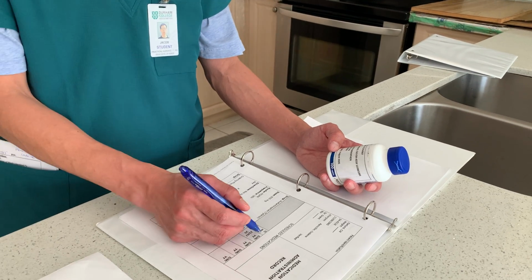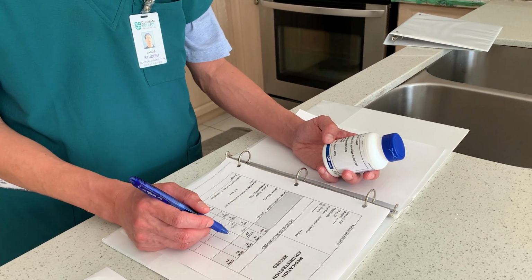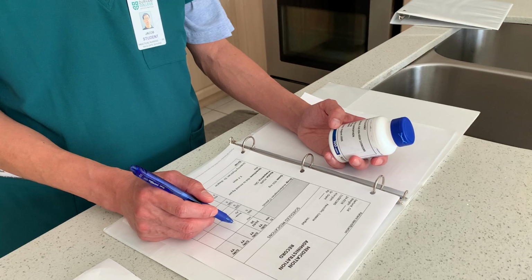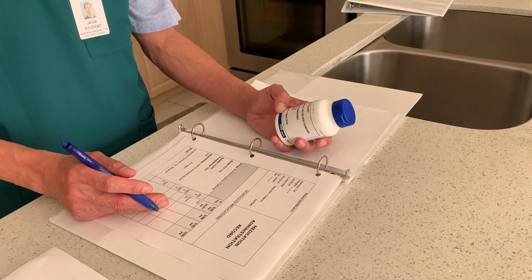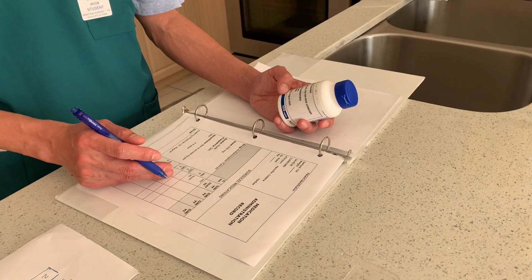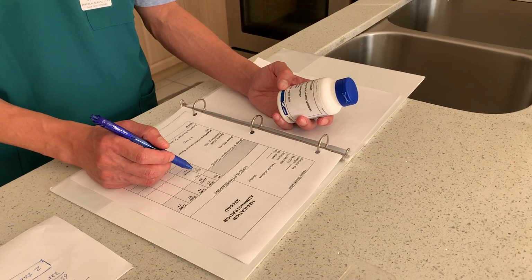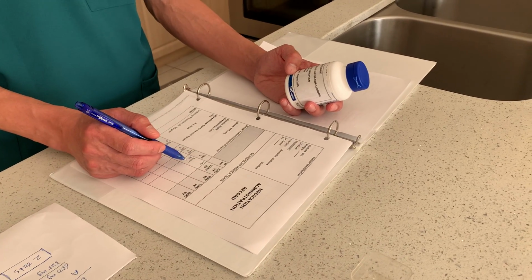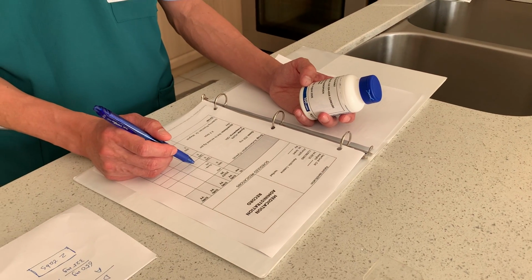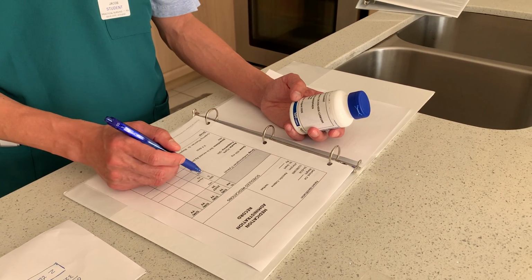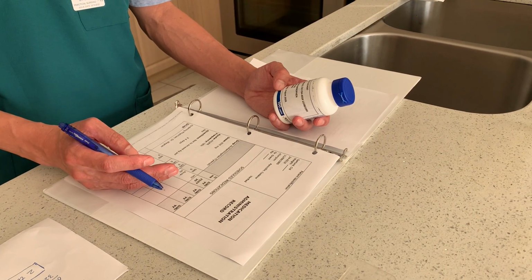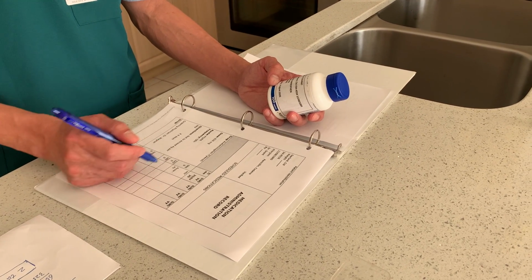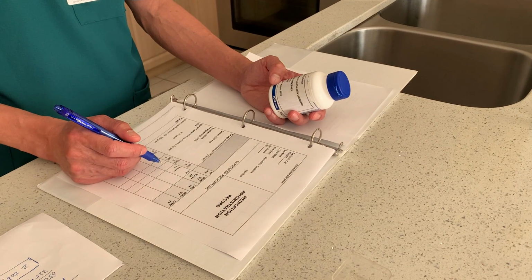And the time: there are 4 times to give this medication in a day. The first time was given at 6 o'clock by PO, and there should be a 6 hours interval, so it's 12 hours when I can give this medication to the patient.